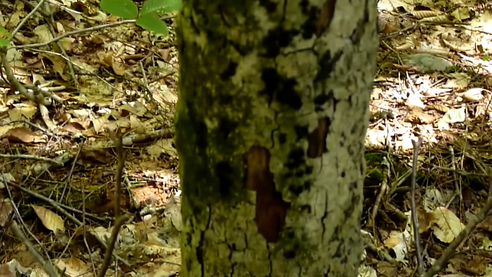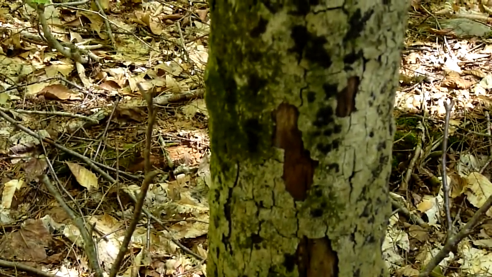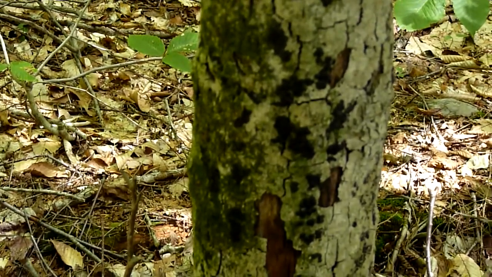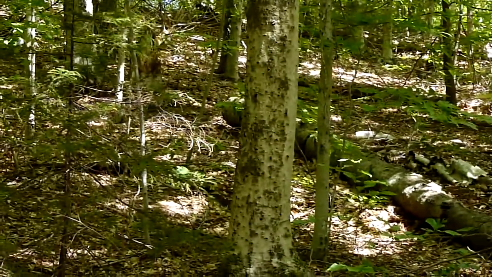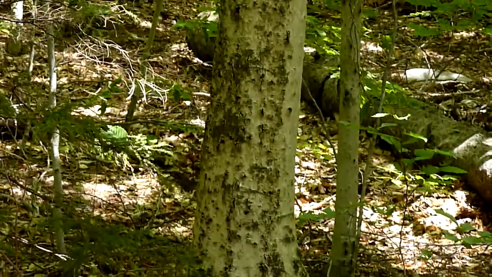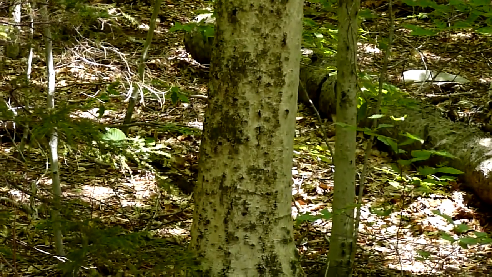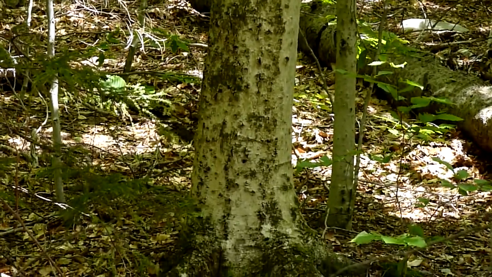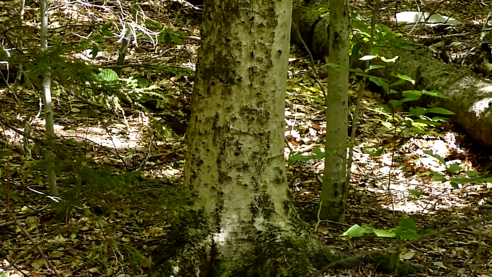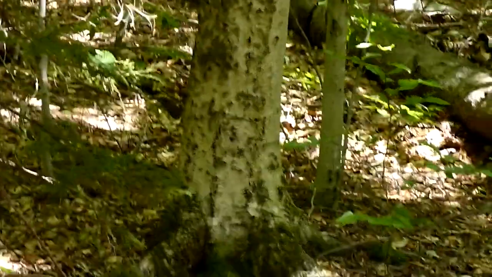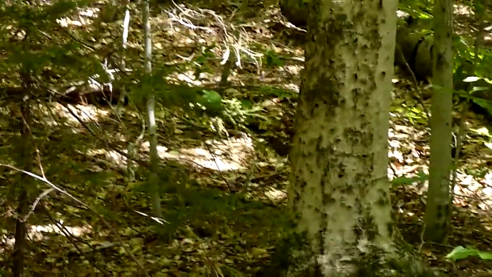The fungus is allowed to get through the bark of the beech by the holes made by the insect, and then it grows under the bark. Here's a larger tree. We'll walk towards it. The fungus then creates pressure pads underneath the bark, which give the bark that broken and lumpy appearance.